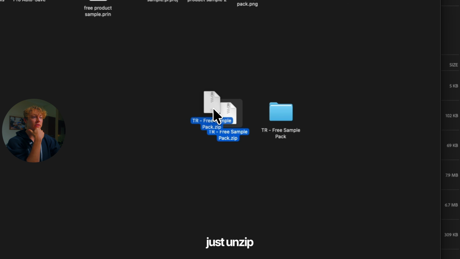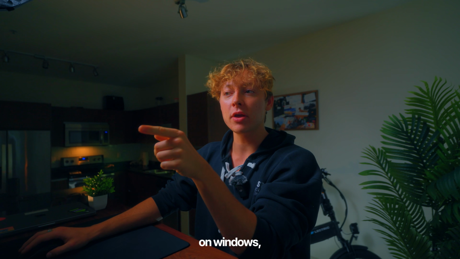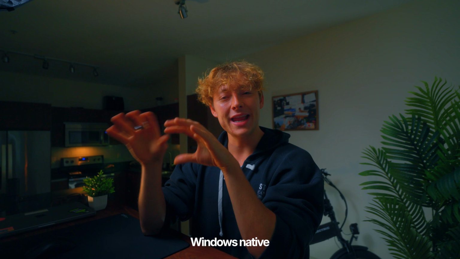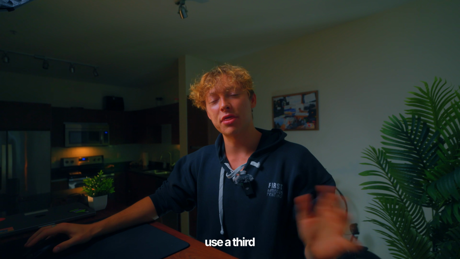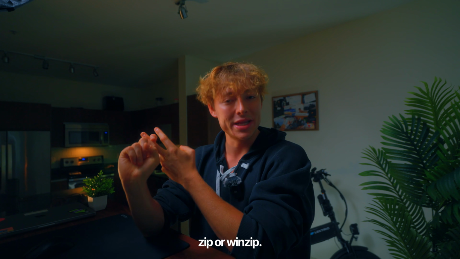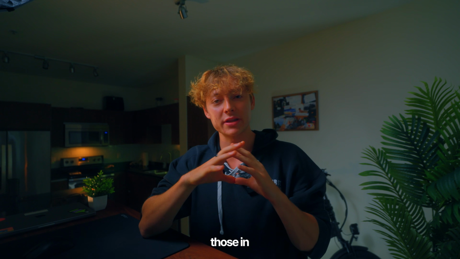All you have to do is just unzip this. If you are on Windows, make sure to use a third-party unzipper. For some reason, Windows' native unzipper just absolutely hates my MacBook folder. So use a third-party free unzipper like 7-zip or WinZip. I'll leave those in the link in the description.